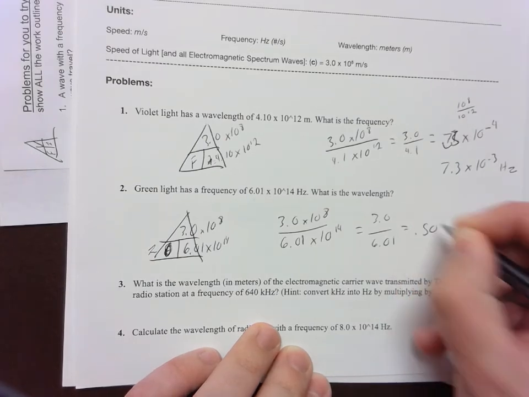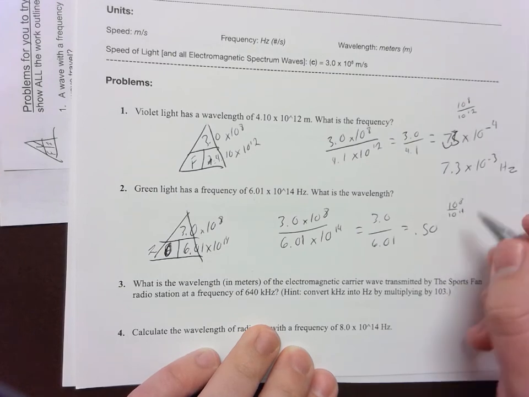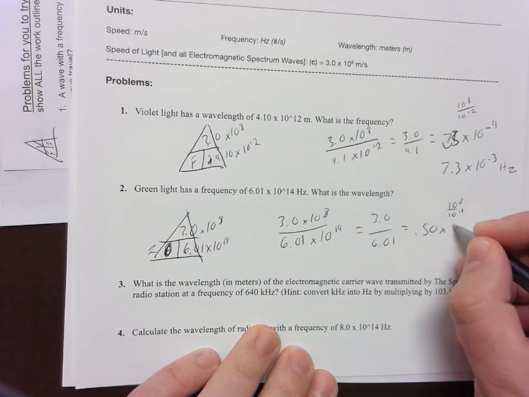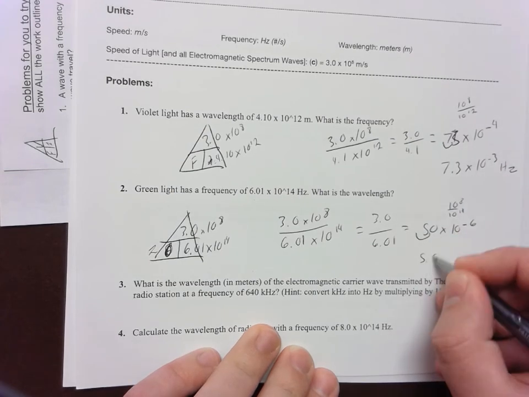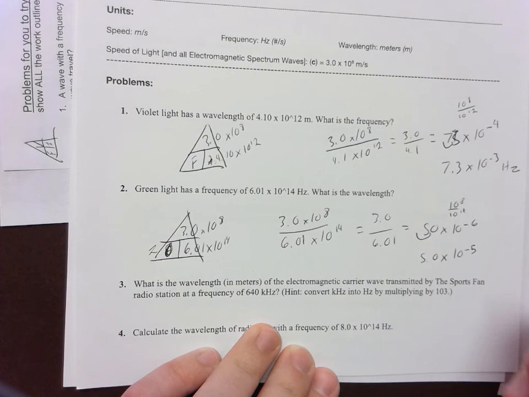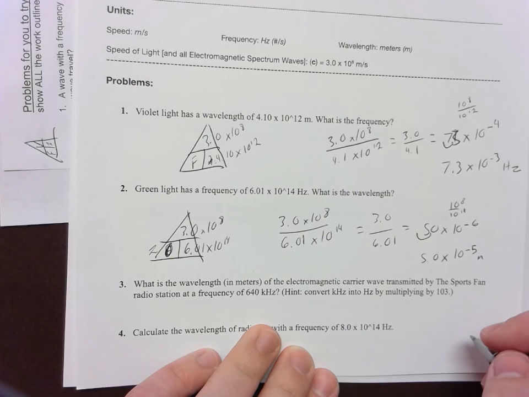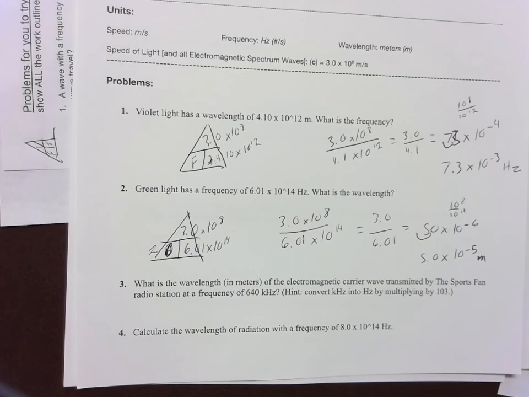And now we take our exponents. And remember, we're just subtracting 14 from 8. So 8 minus 14 is going to equal 10 to the negative 6. But remember, you've got to move it over because in scientific notation there always has to be one number in front of the decimal. So that means it's 10 to the negative 5, and wavelength is measured in meters. And so if we do that to the negative 5, that means we are getting extremely small numbers.